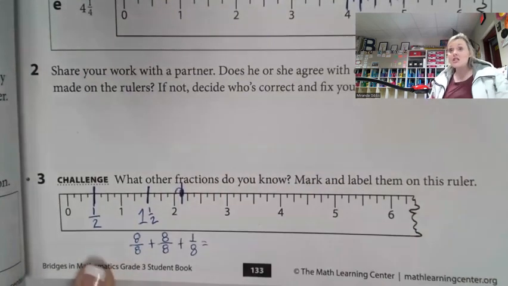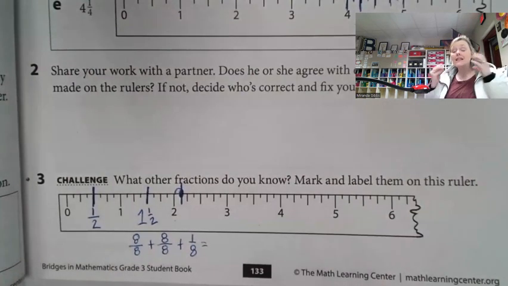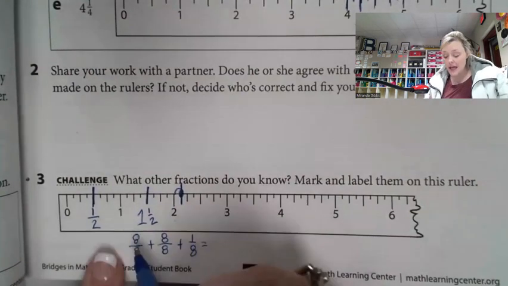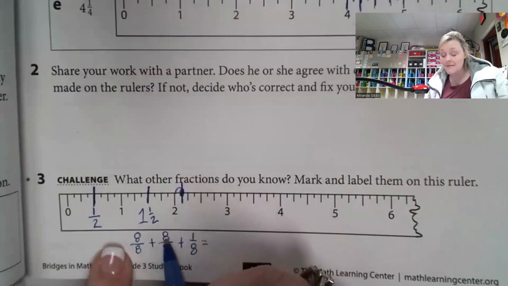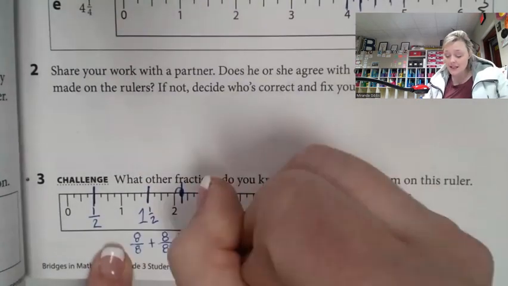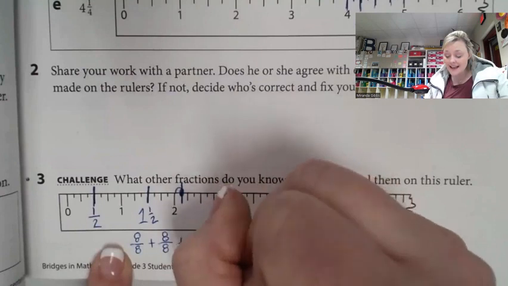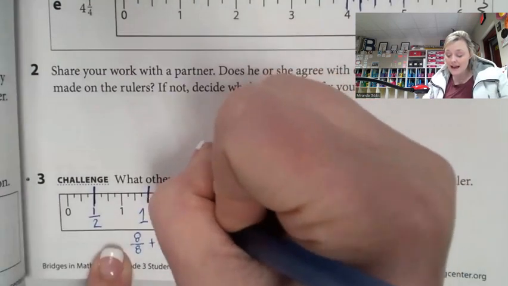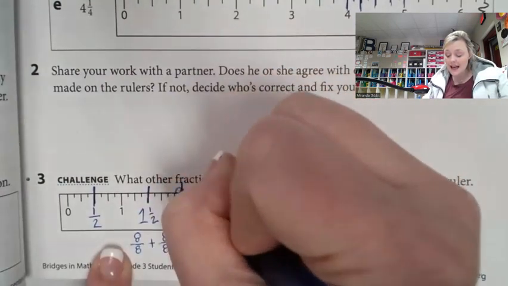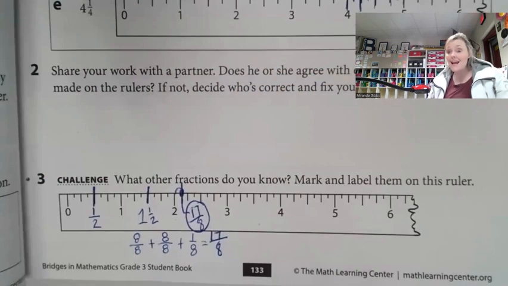When we add fractions, we add the parts, but the whole stays the same. So 8 plus 8 is 16. 16 plus 1 is 17. So I have 17/8. So I'm going to mark this as 17/8. And that is an improper fraction.